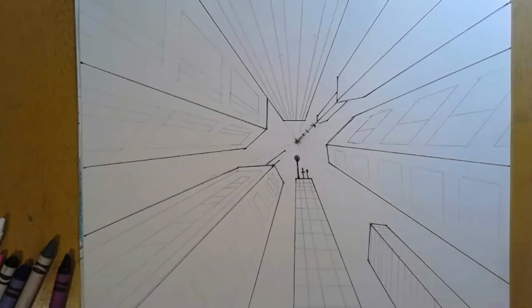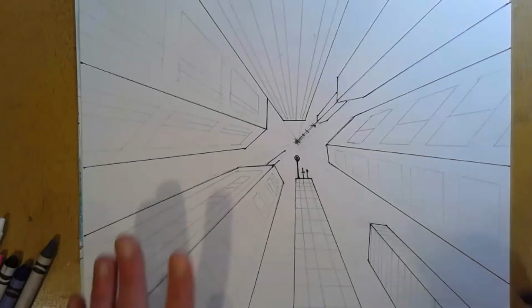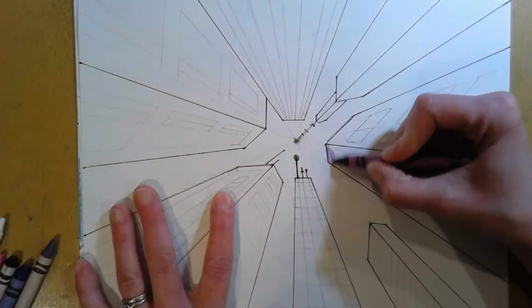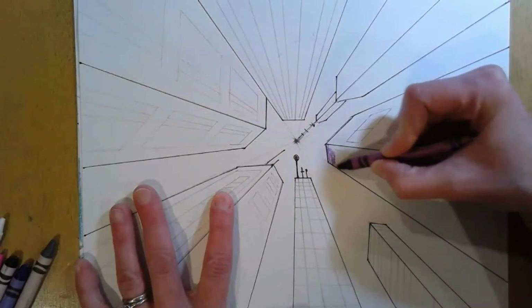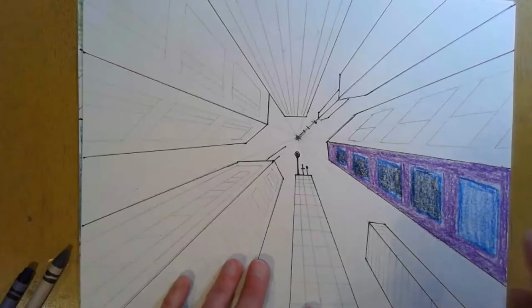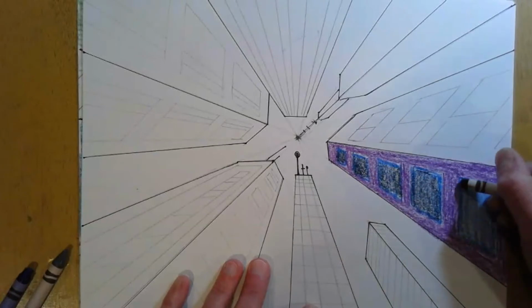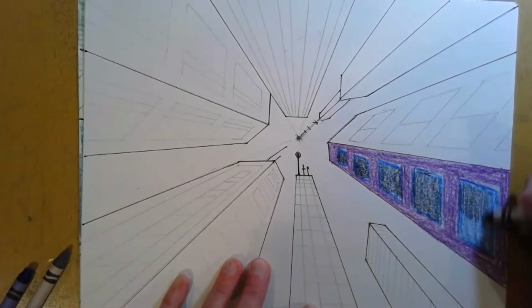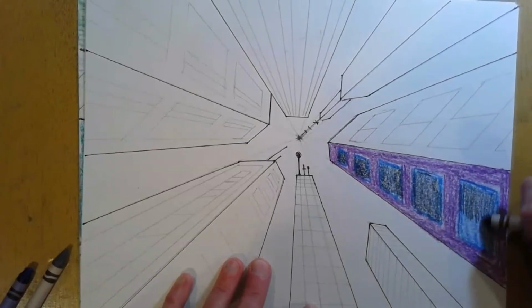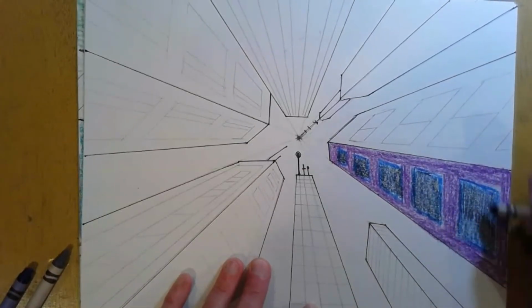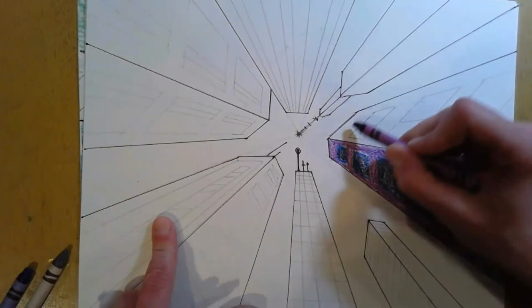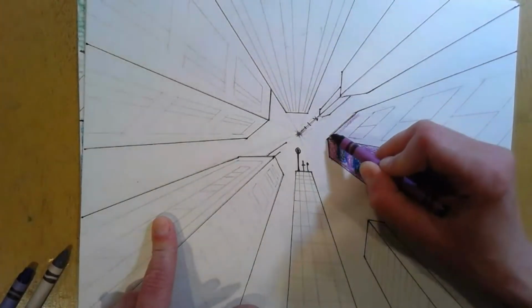So basically what we're going to do is we're going to choose some colors and we're going to shade with a dark value one side of your building. So the whole side is dark. If you choose to, you can blend black with a color to make it even darker. Once you finish that side, you can take the other side of the building and you're going to shade with your lightest value.